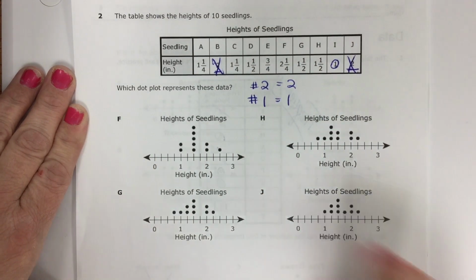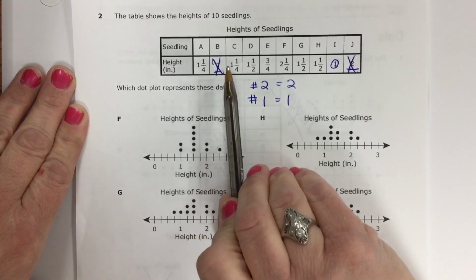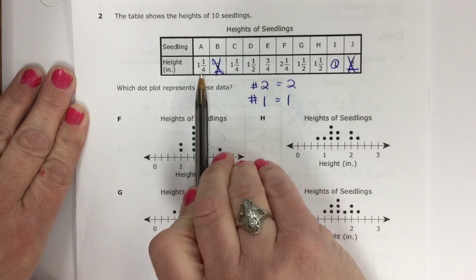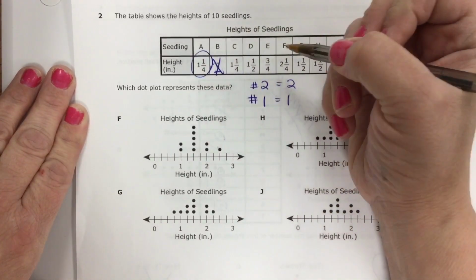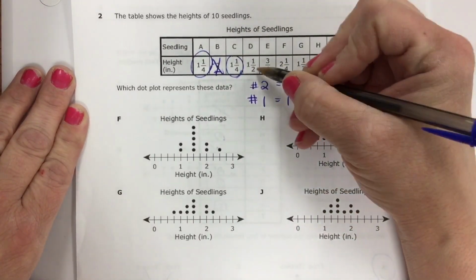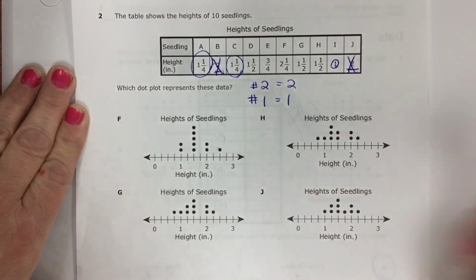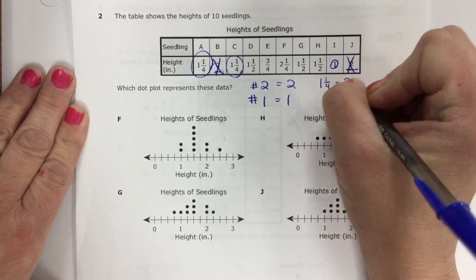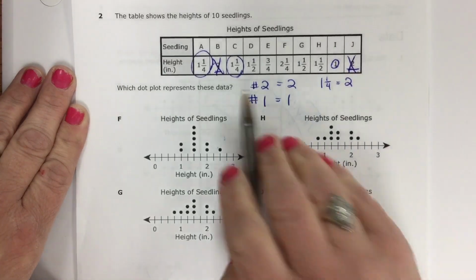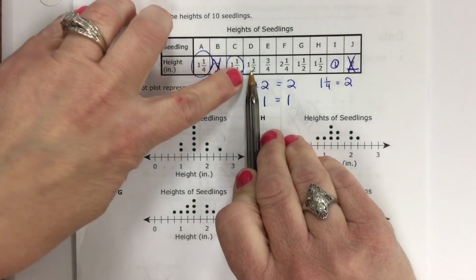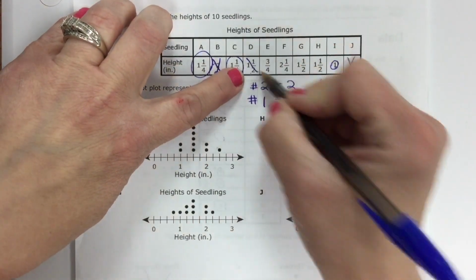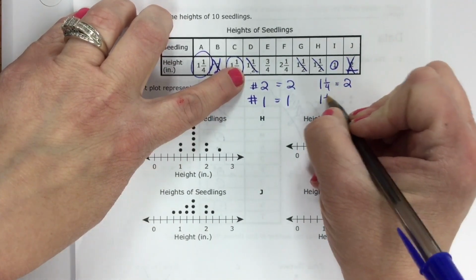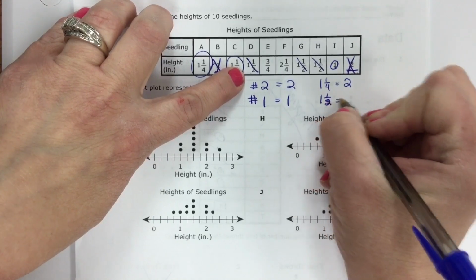Then we have to look at the ones with the fractions. So I have 1 1/4, 1 1/4, and that's it. So 1 1/4 should have 2 dots. Now we're here, 1 1/2. I have 1, 2, 3. So 1 1/2 should have 3 dots.